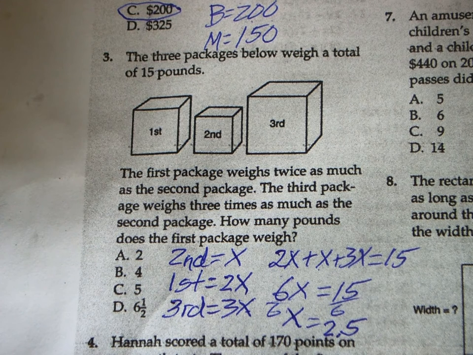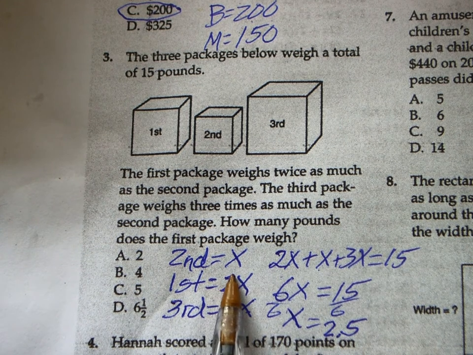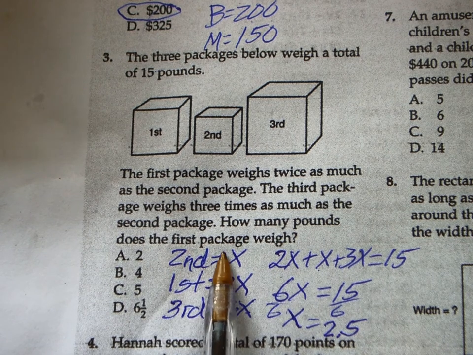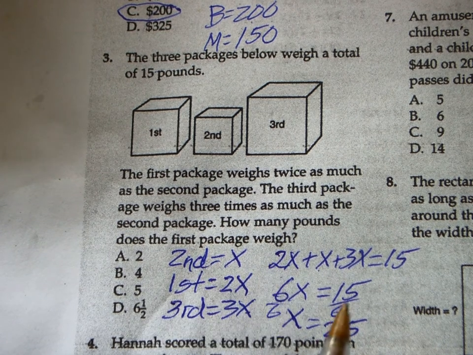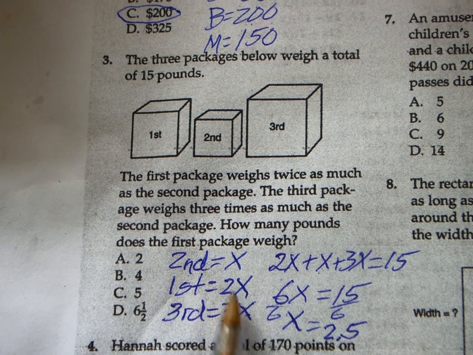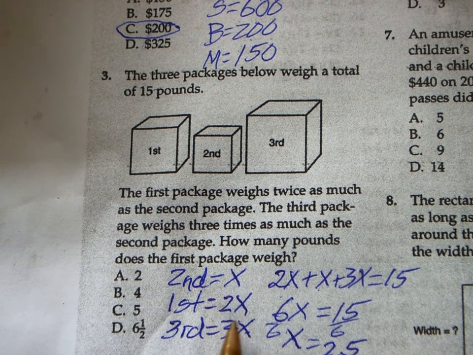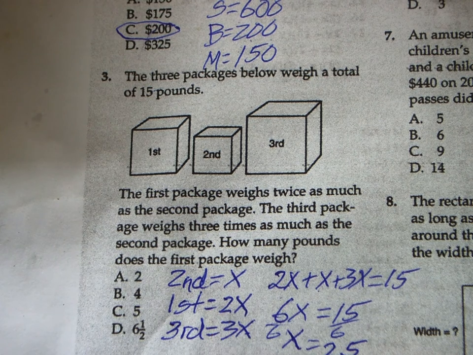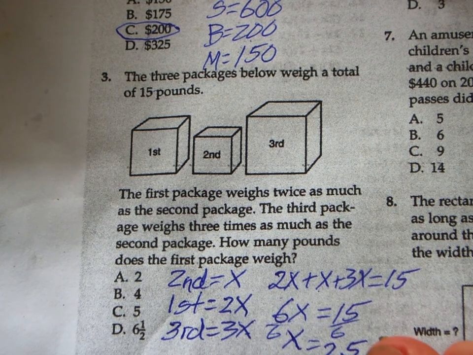Now, am I done? I don't know. What did we say was X? The second package. What does it ask for? How many pounds does the first package weigh? We figured out the second package is 2.5. What's the first? Well, the first is twice that, 2 times that. So you would have to go 2 times 2.5.